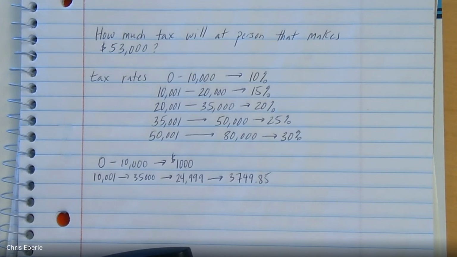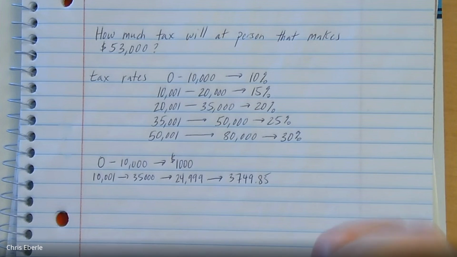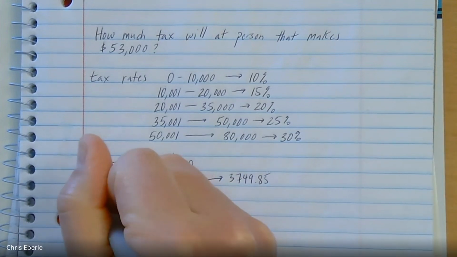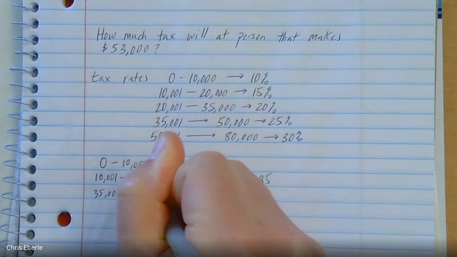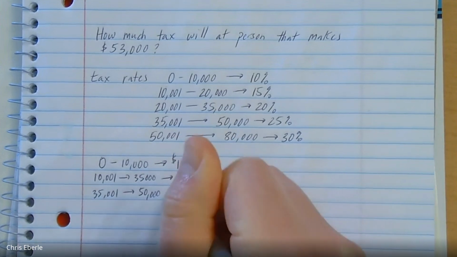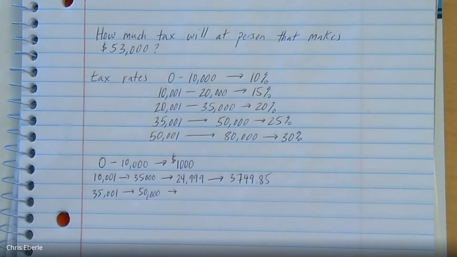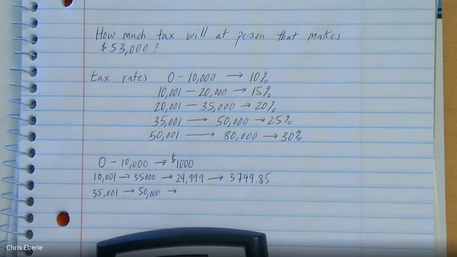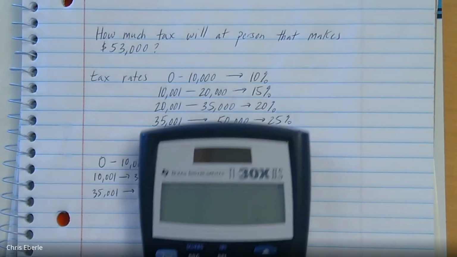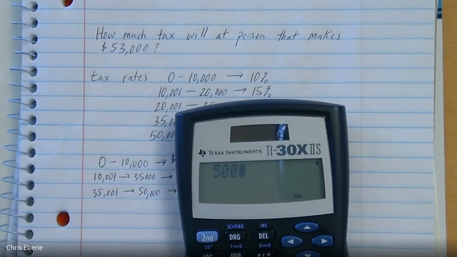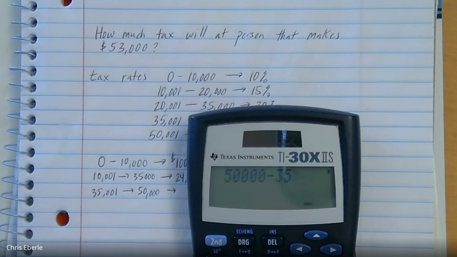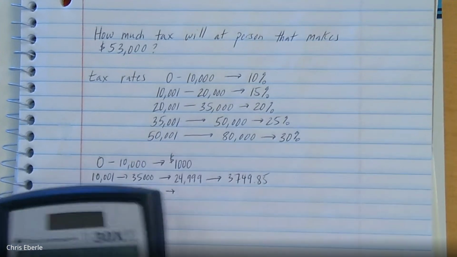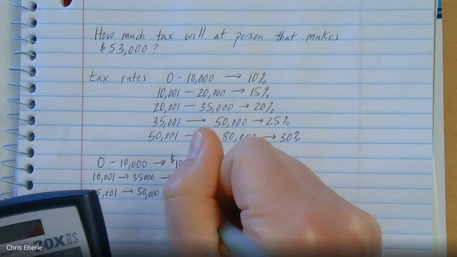Now the next bracket goes from 35,001 to 50,000. We need to know that amount, so again we're going to subtract those figures. I'm going to take 50,000 minus 35,001, so that's 14,999.